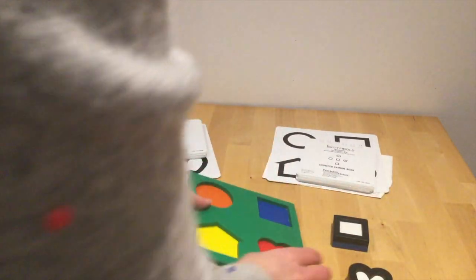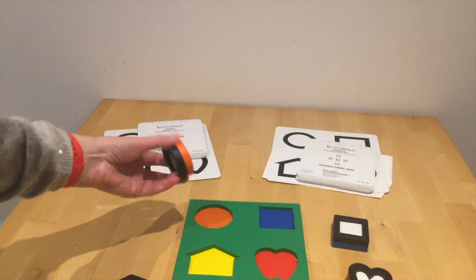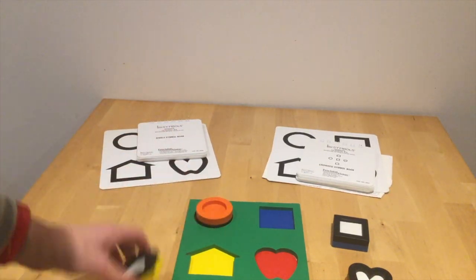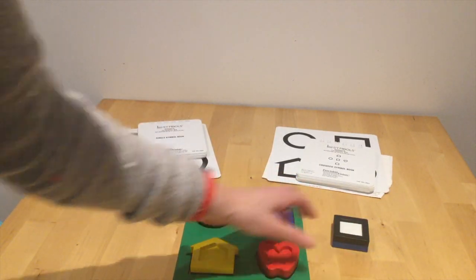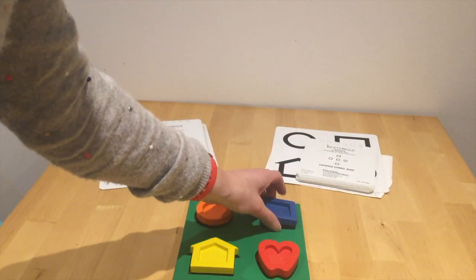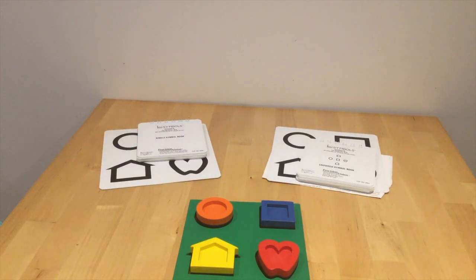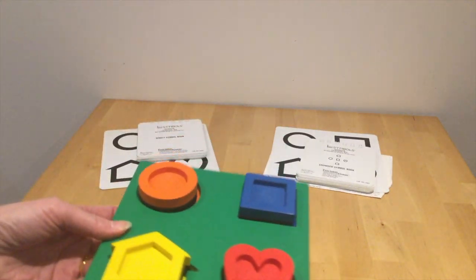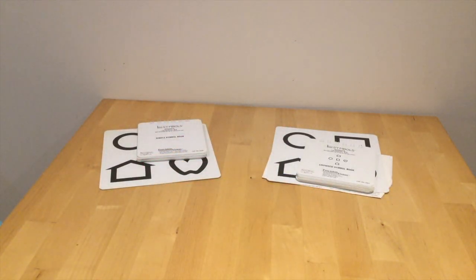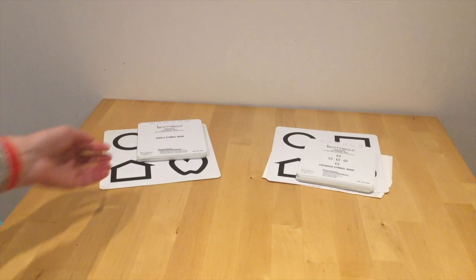Once we use that side, we can also turn it over, and we can turn our puzzle over too, and match by colour as well. It's quite a nice way to see how easily a child can manipulate those shapes too. I just wanted to show you that as a precursor before we move on and look at the assessments themselves.